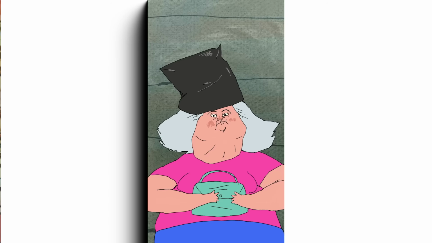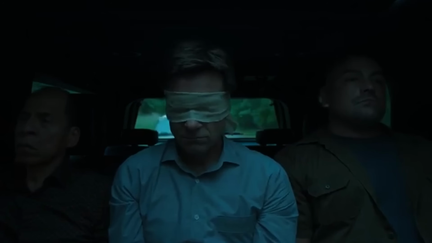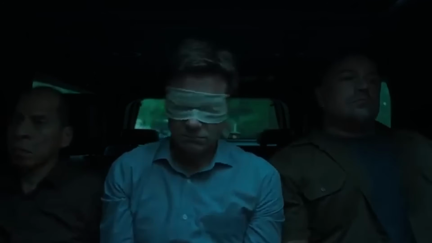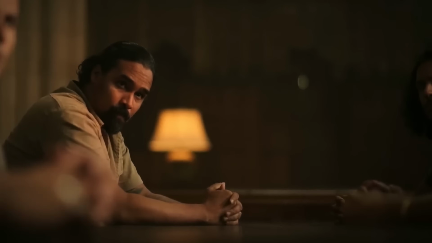When you think about the black bag tied around her head and taking her to a place where you have armed guards, it reminded me right away of Ozark, the show on Netflix, and it had similar type of scenes. But it's not the only show that has those type of scenes. This is a reoccurring theme in a lot of films.